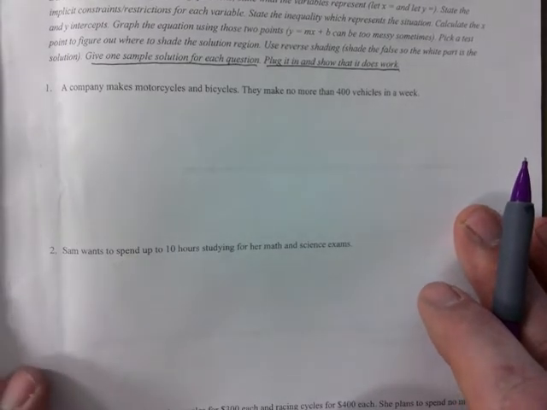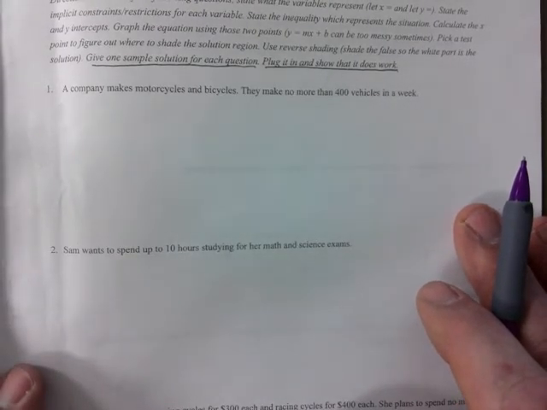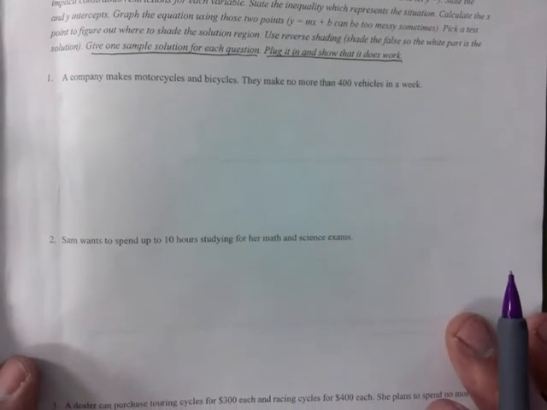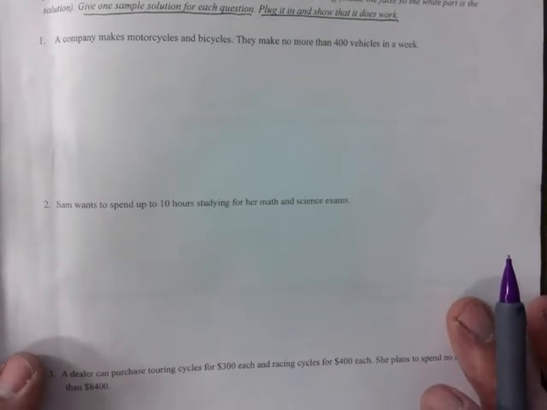You forgot your booklet? Yes, maybe. Let me see if I have another one. One second. I might have another one.